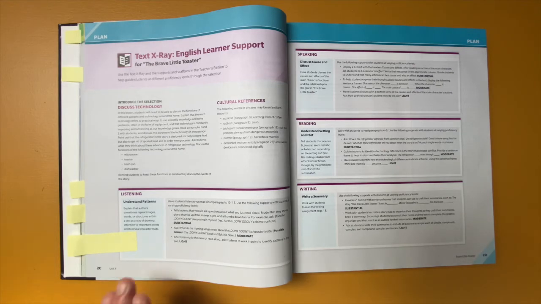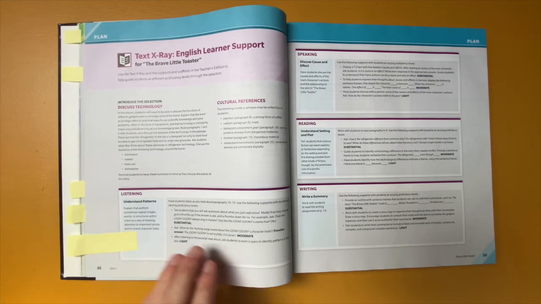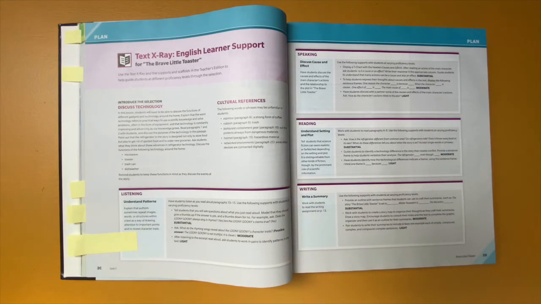And then you see the breakout for listening, speaking, reading, and writing, how we can support English learners in those three different tiers: substantial, moderate, and light support. We do have this text X-ray for each of the texts that we are reading with our students. This is found in the planning section of your teacher's edition.